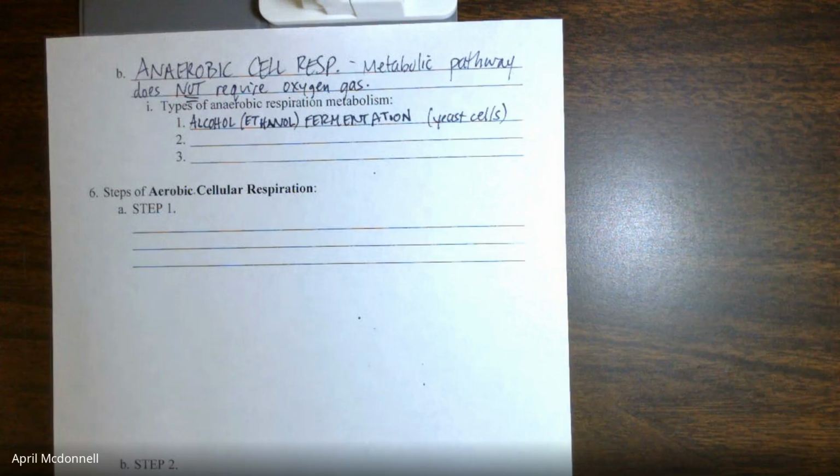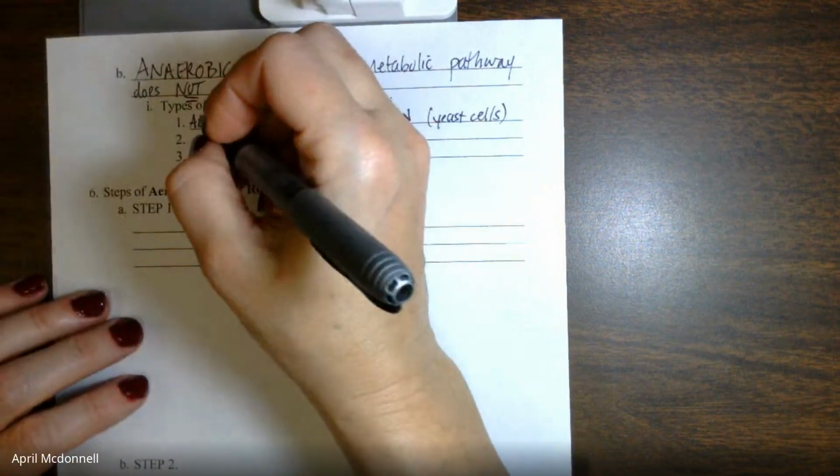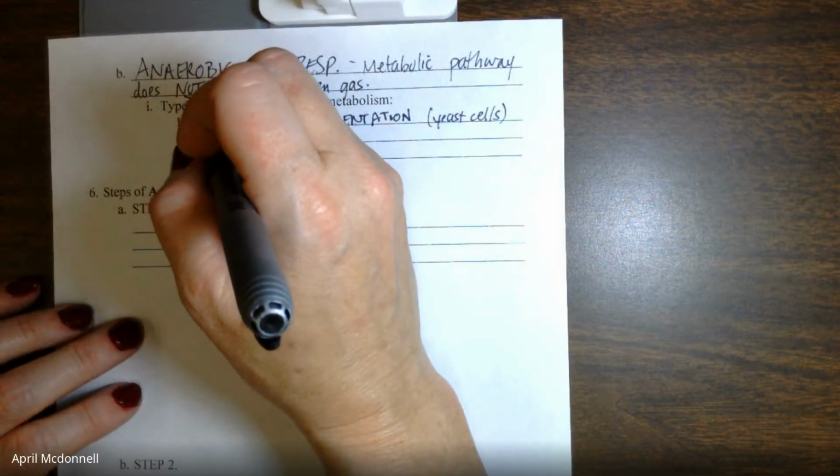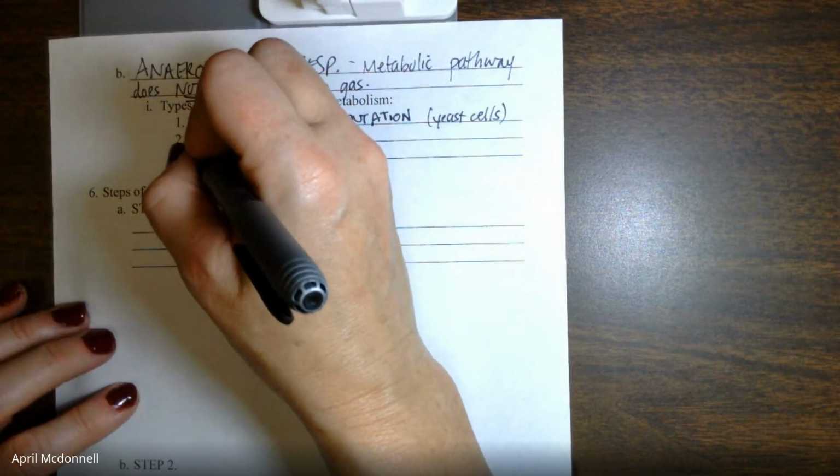One of the types of fermentation is called alcohol or ethanol fermentation. This will occur in yeast cells. We will discuss more details about this process shortly. The second type of anaerobic respiration is going to be called lactic acid or lactate fermentation.